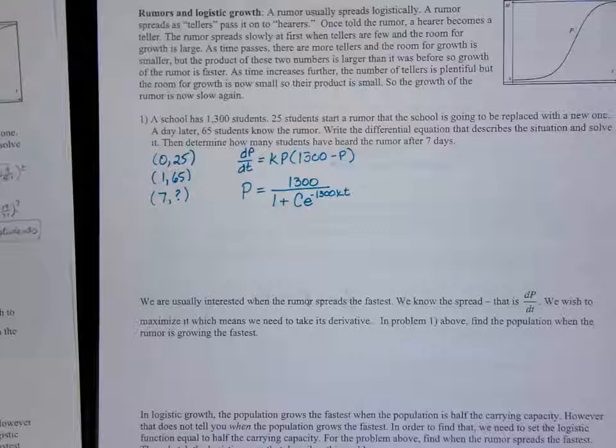Now what we're going to do is exactly what we did yesterday. We're going to plug in the ordered pairs to find C and K, and then we're going to use our final equation to solve for the end of the problem. But it's going to be just a little bit different in the end because we're going to make the formula actually easier than it looks right now.